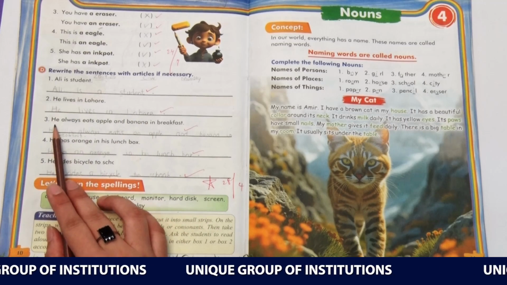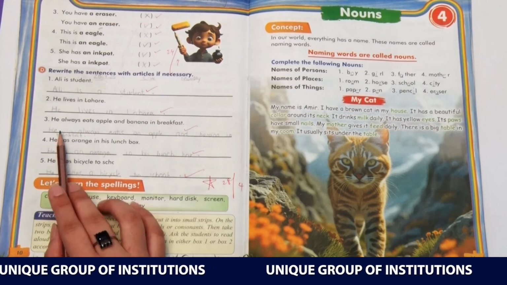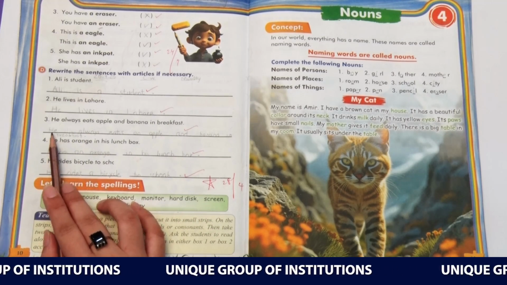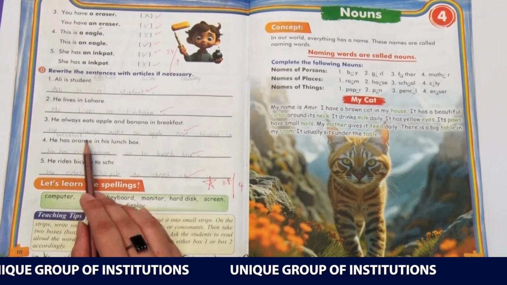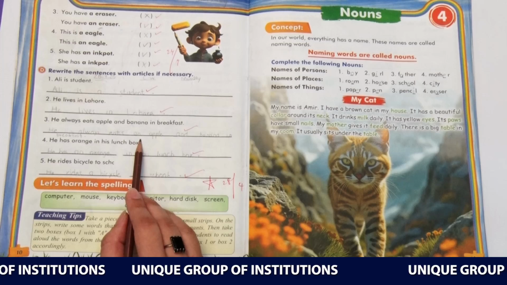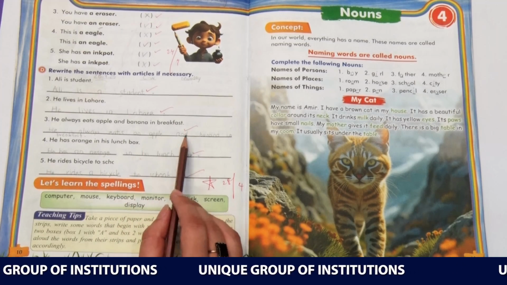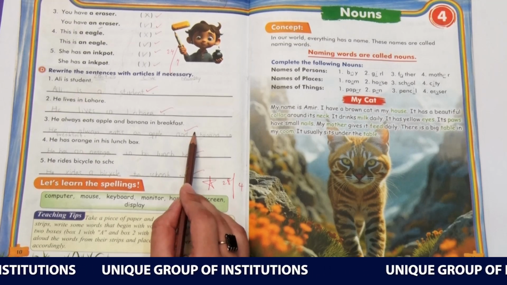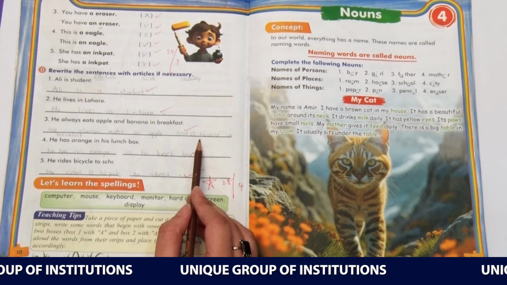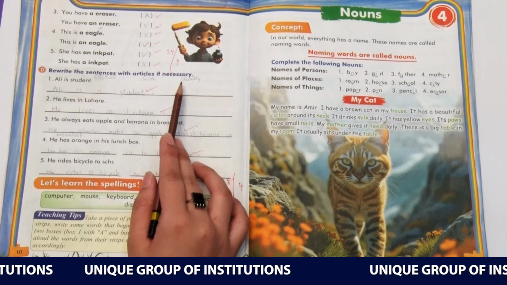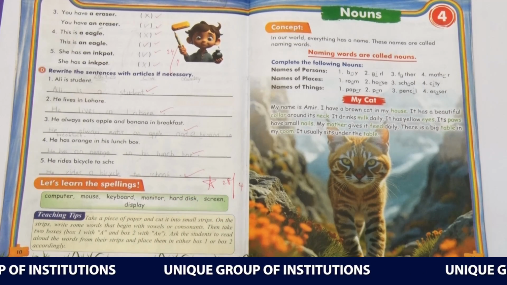Another example. He always eats apple and banana in breakfast. We will write it like this: He always eats an apple and a banana in breakfast. We will use an before apple because apple is starting with a vowel sound, and we will write a banana because banana is starting with a consonant sound. Now you have to do the rest of the sentences on your own.